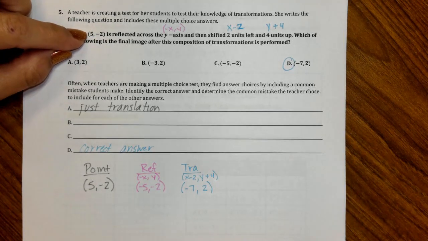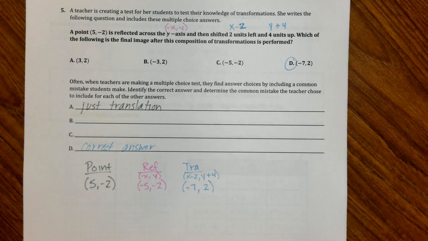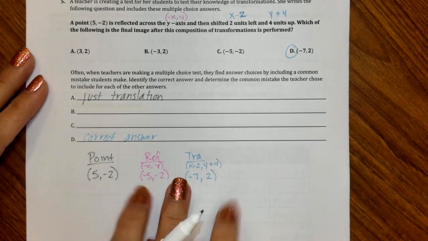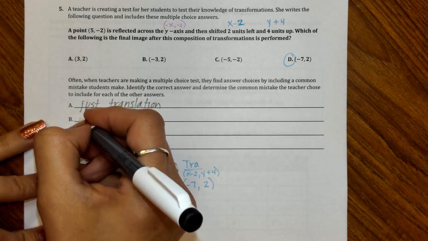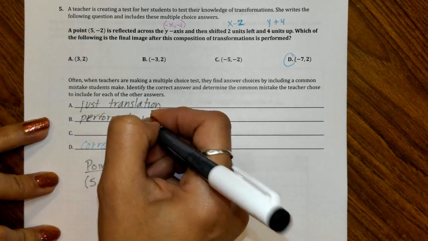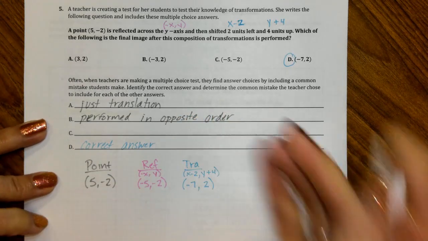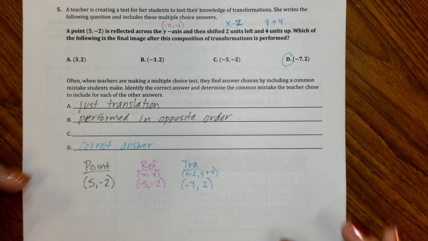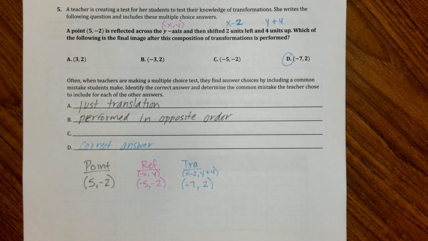Take a look at B and see if you could figure out what happened here. We went from a +5 to a -3, and then we went from a -2 to a +2. What ended up happening here is if you reversed the order, you went translation first, then you did reflection, this is where you're going to wind up at. So this one performed in opposite order. You're seeing how, even if we do it in the opposite order, like I discussed in the last page, you're most likely going to wind up with the wrong answer. Very rarely do you ever get the same answer with both of them.